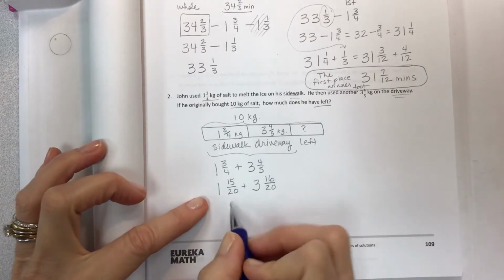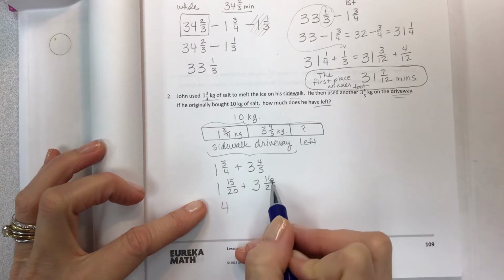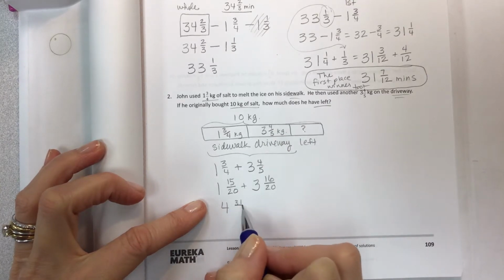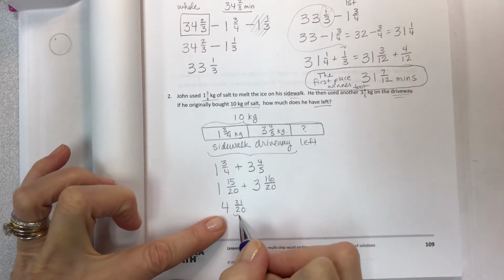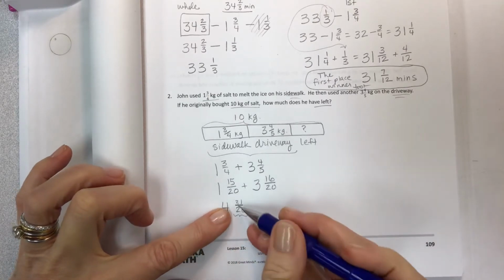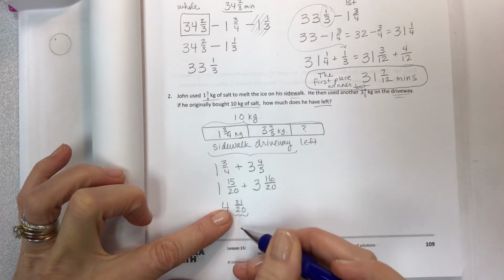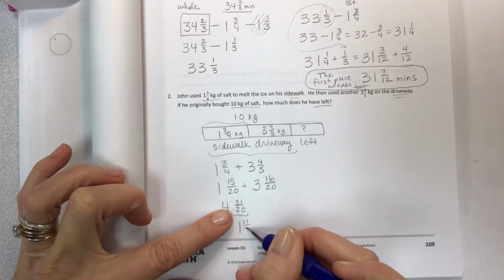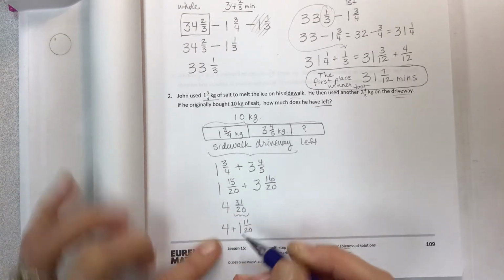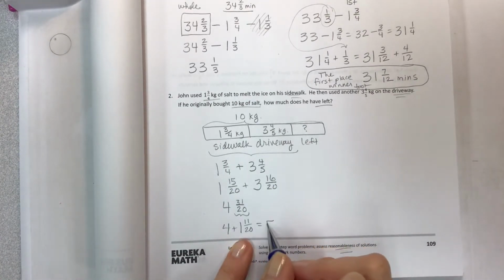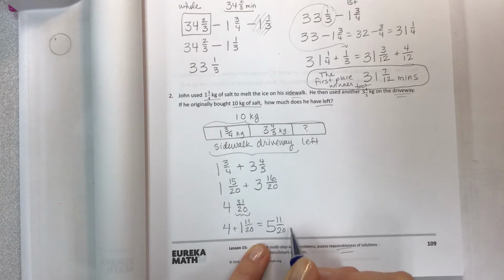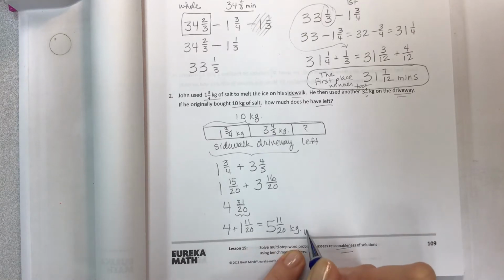When you add 3 plus 1, you get 4, and when you add 15 and 16, you get 31. Noticing that I have 31 20ths, which is an improper fraction all by itself, this right here is 1 11/20ths that I have to combine with my 4. When you do that, you get a total of 5 11/20ths kilograms used so far.